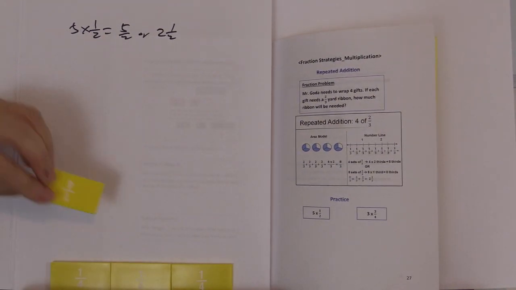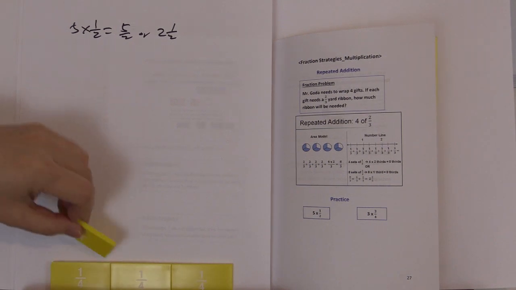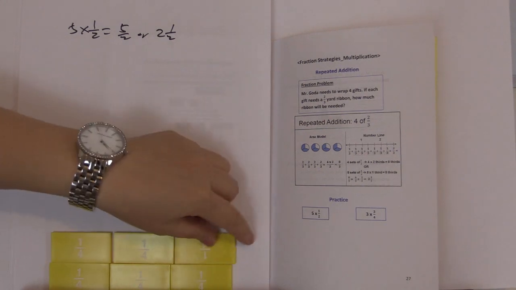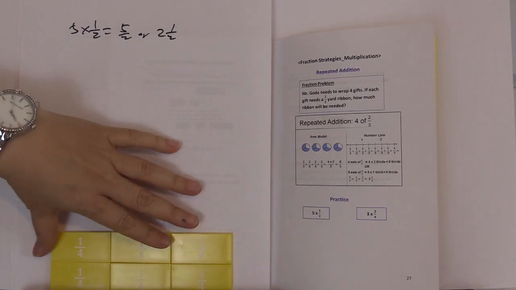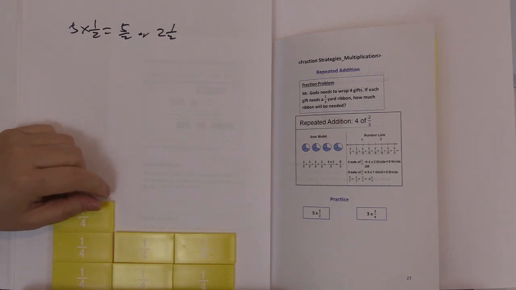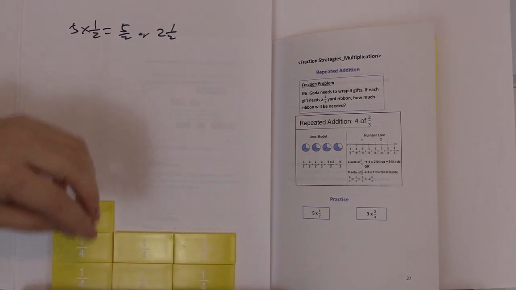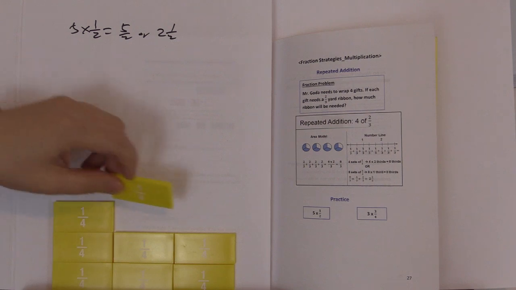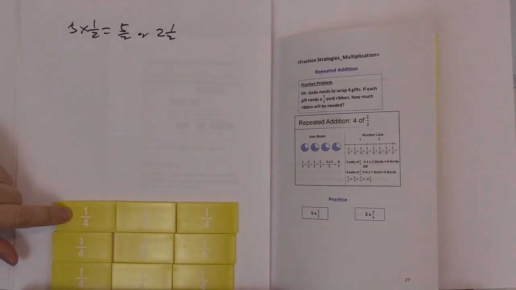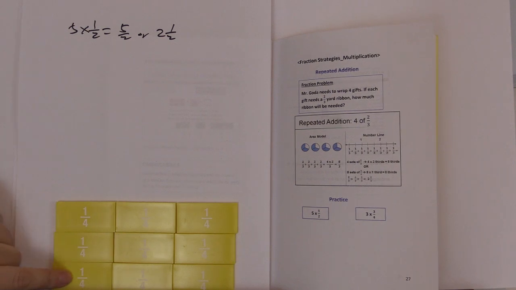I need 3 groups of this. I have 2 groups of 3/4, and I have another group of 3/4. So I have 1 group of 3/4, 2 groups of 3/4, 3 groups of 3/4.